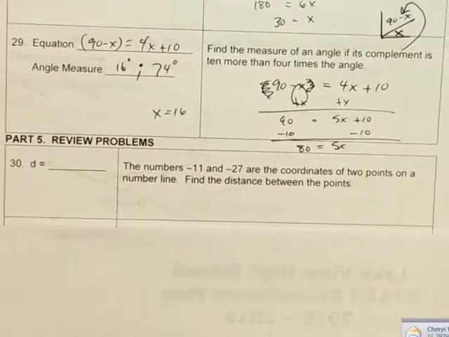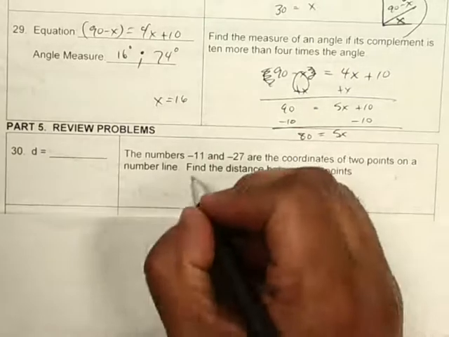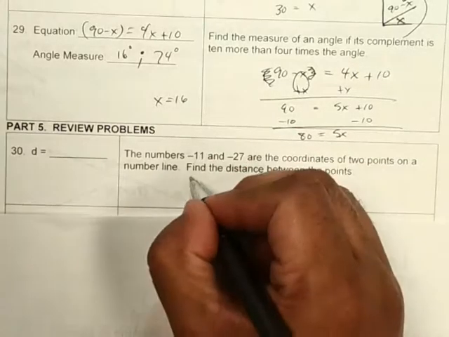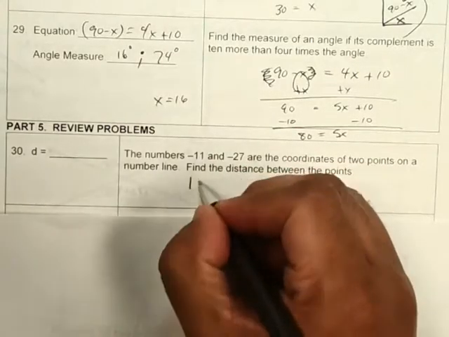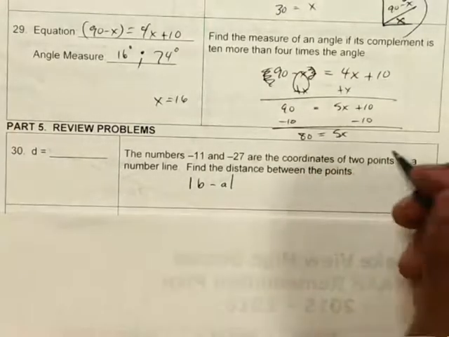Number 30. The numbers negative 11 and negative 27 are the coordinates of 2 points on a number line. Find the distance between the 2 points. All right, this is the one where we have to figure out how far apart these are. You could draw a number line, but remember that we did the absolute value of b minus a to get our answer for the distance formula.